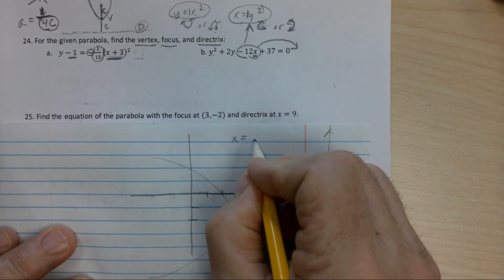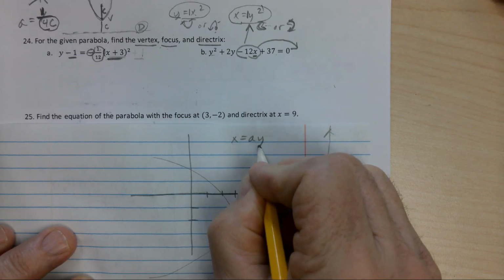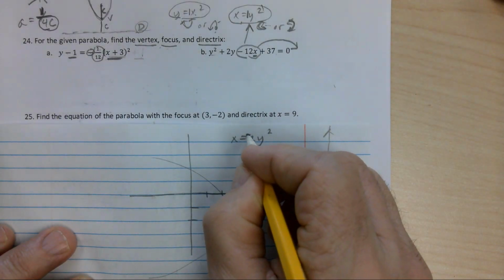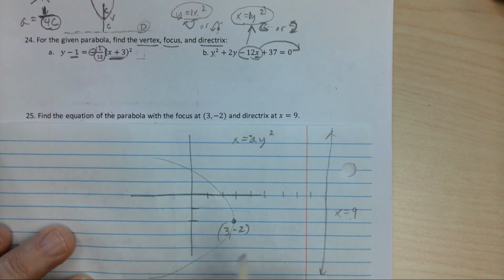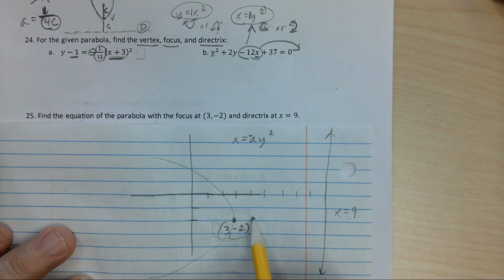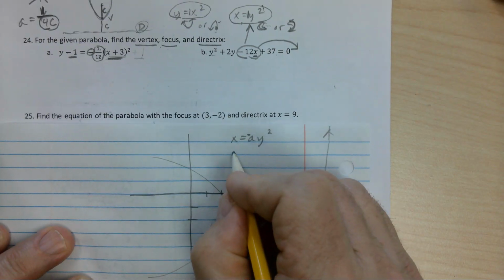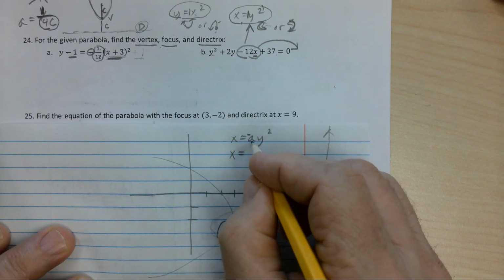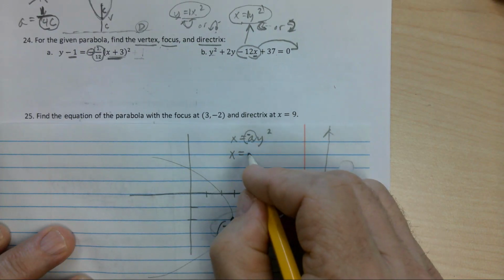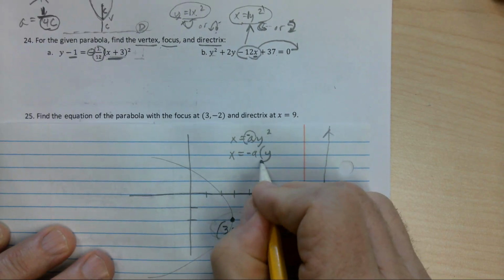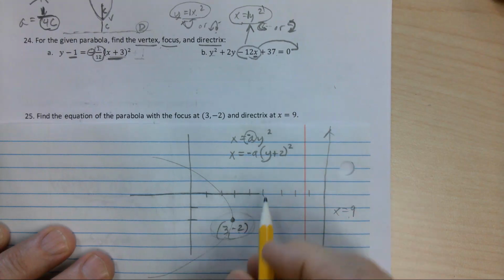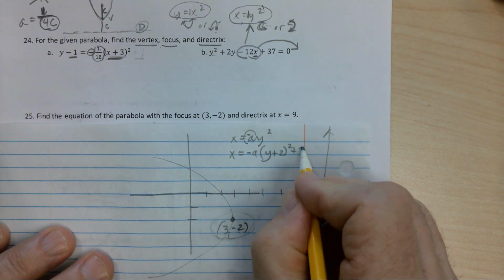That means it's going to be an x equals ay squared kind, but a has to be negative. That's a big clue I just gave you. Now, how do we make adjustments because the vertex was shifted? Well, we're going to go x equals, we'll deal with that in a minute. So -a, we know that it went down 2, so it's y plus 2 squared. We know it went right 3, so I'm going to put plus 3.